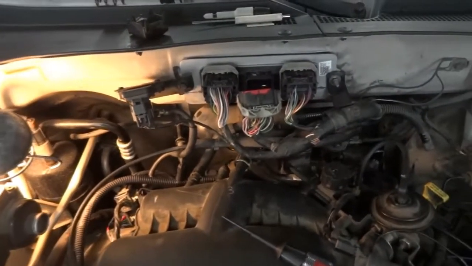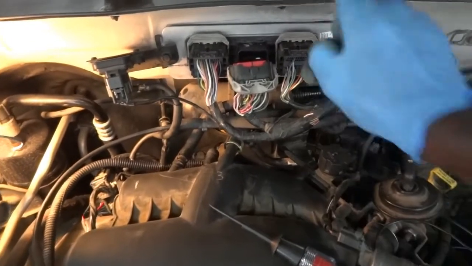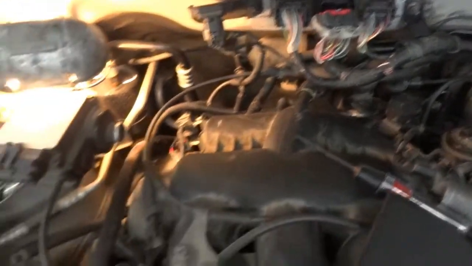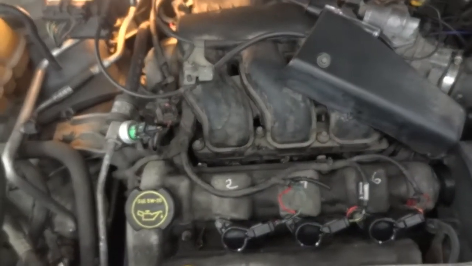This computer is bad, guys. I'm calling the computer. I feel confident the computer is bad. This computer needs to be replaced. And I checked the control wire. The control wire is good.